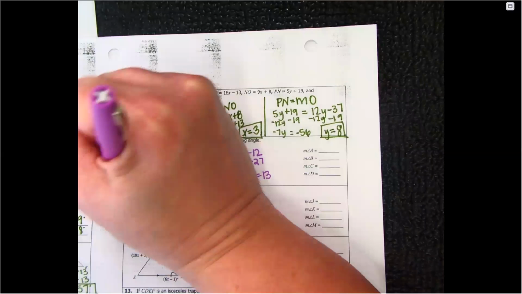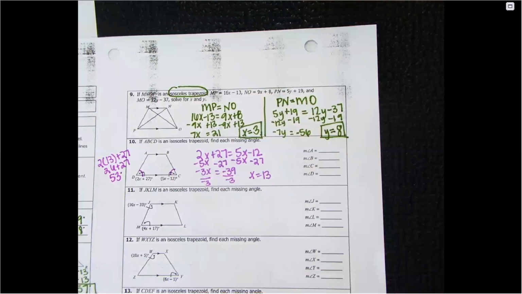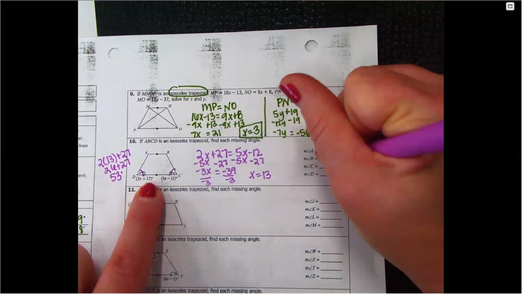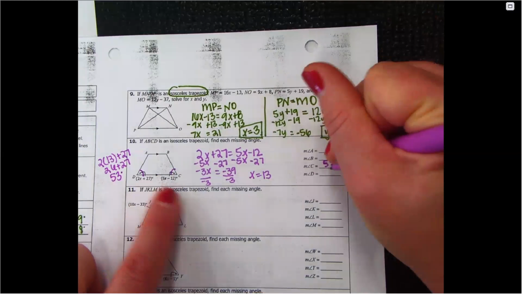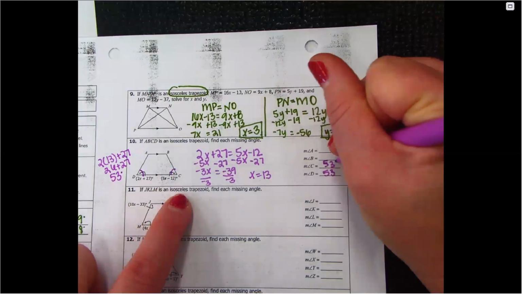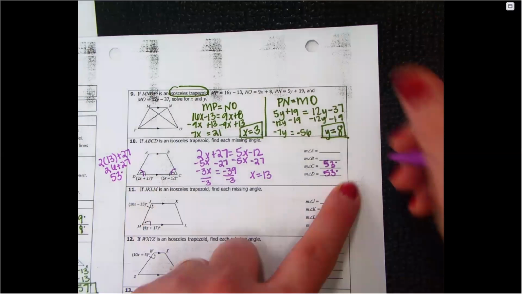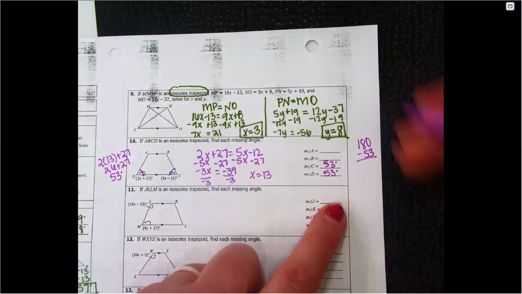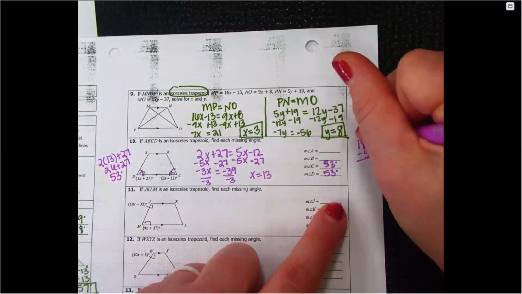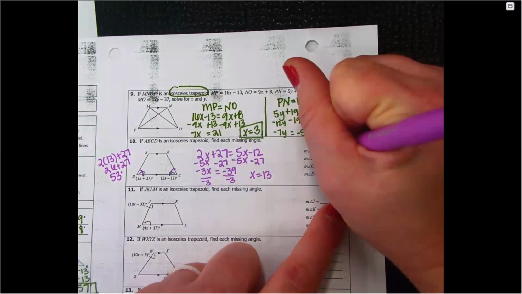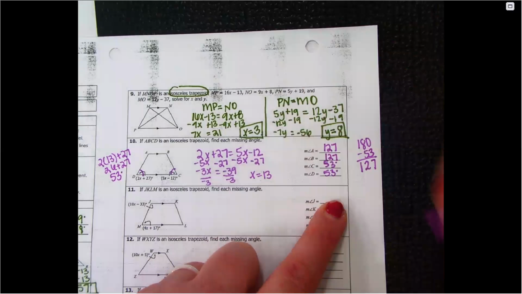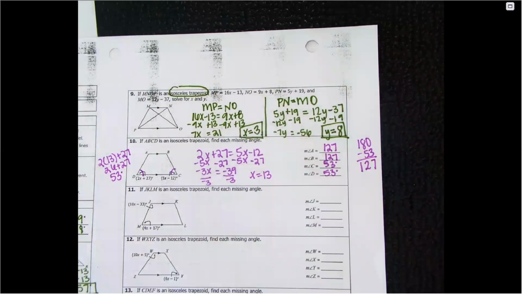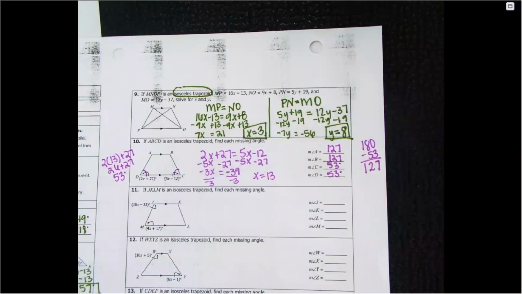So who's 53 degrees? C and D. Now, how are we going to get A and B? Okay, 180 minus 53. That gives me 127. Everybody okay with that? So just so easy that y'all are just like, okay.